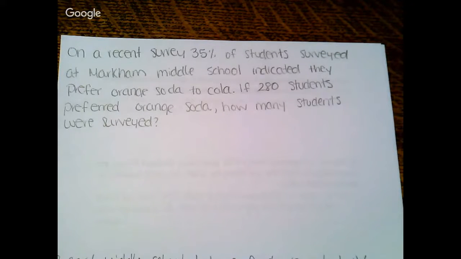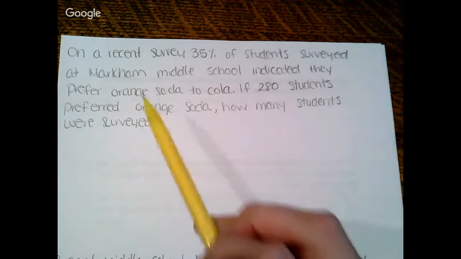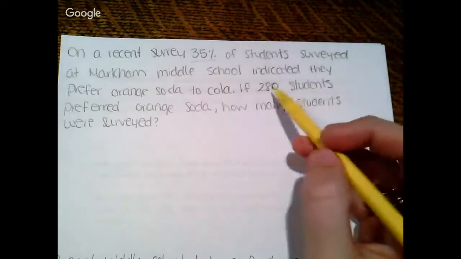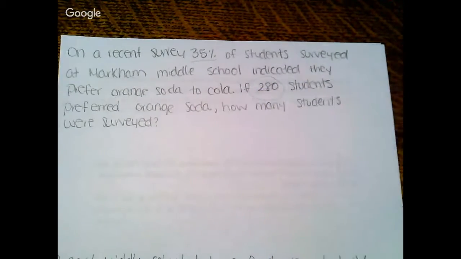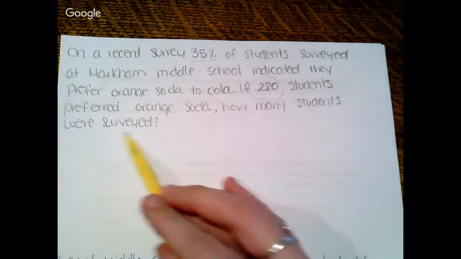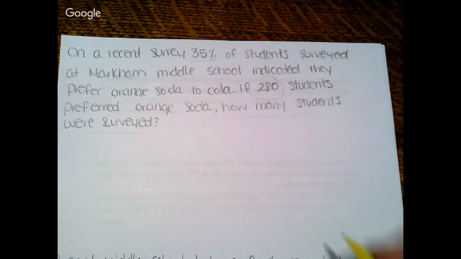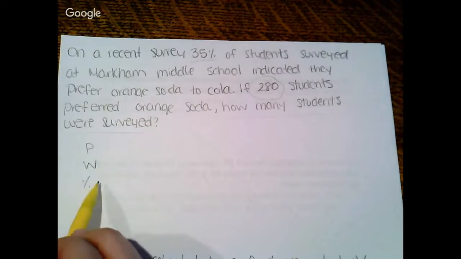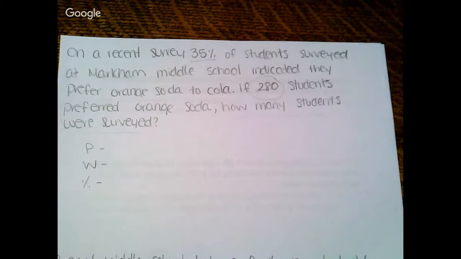All right, you should have got 800 students surveyed in all. If you did not get 800, let's see how I got it. On a recent survey, 35% of the students make up 280 students in the group. It wants to know how many students were surveyed total. So this is a three-part question. We have a part, a whole, and a percent that we need to look at.